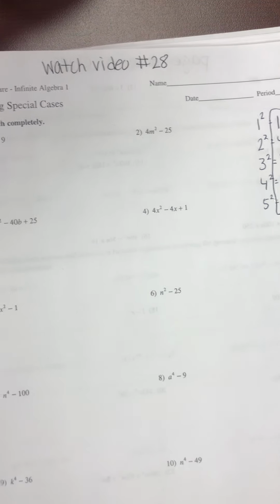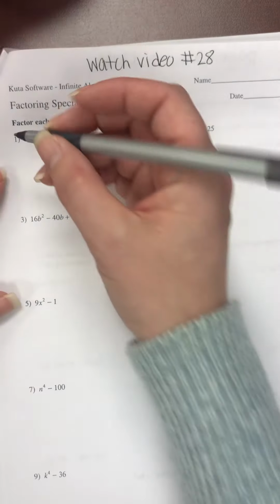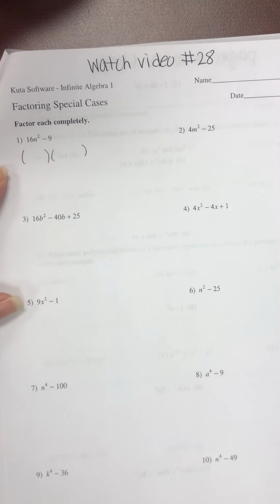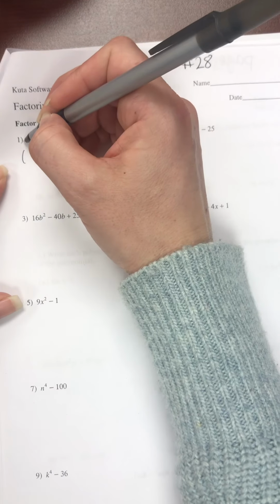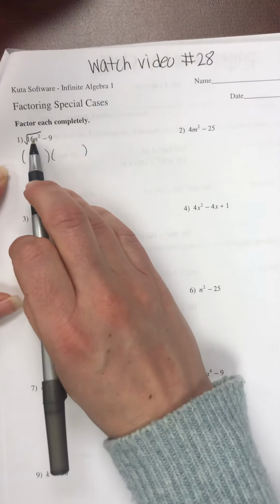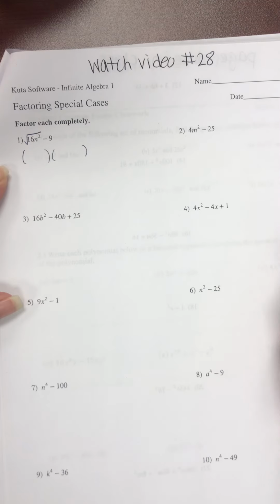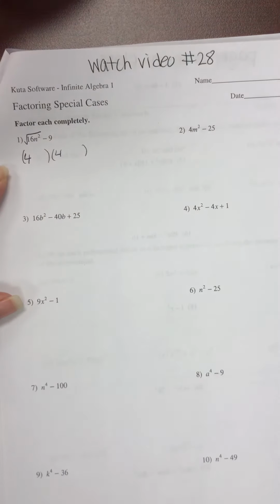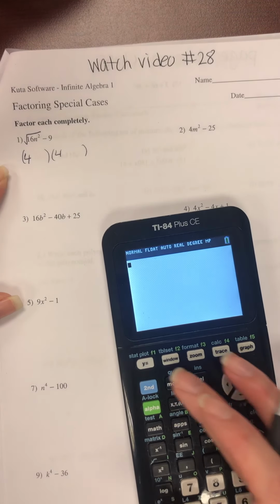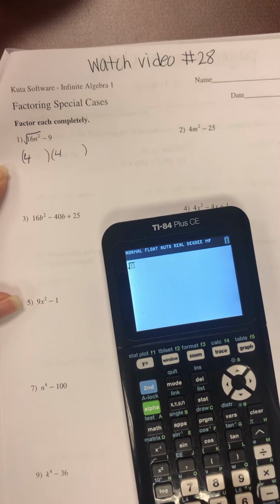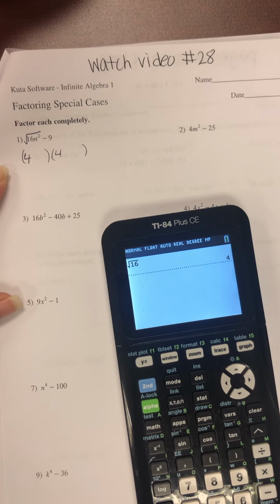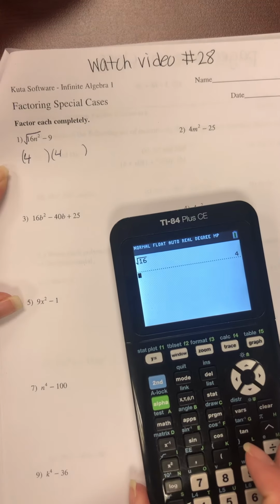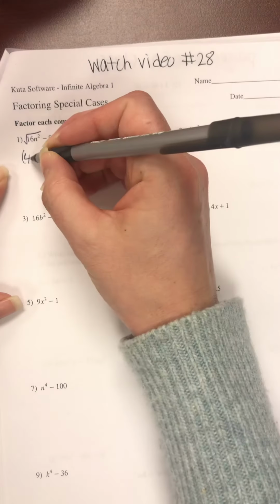So when we're factoring with perfect squares, the first step is to write 2 sets of parentheses. And then we just take the square root of each term. So the square root of 16 would be 4. If you didn't know that, in your calculator, you hit second, x squared, 16, and it gives you 4. That's my square root button. The square root of n squared is just n.